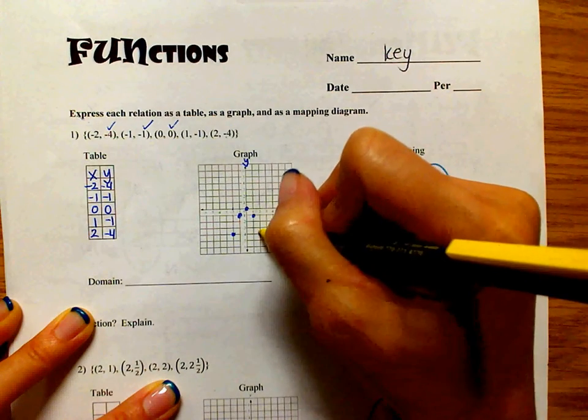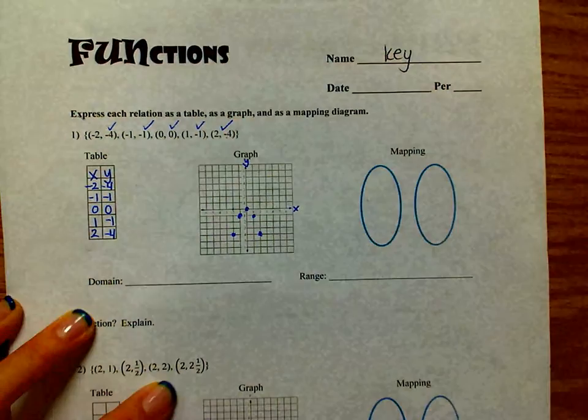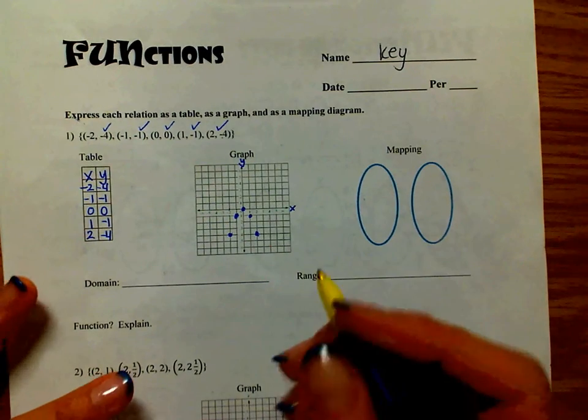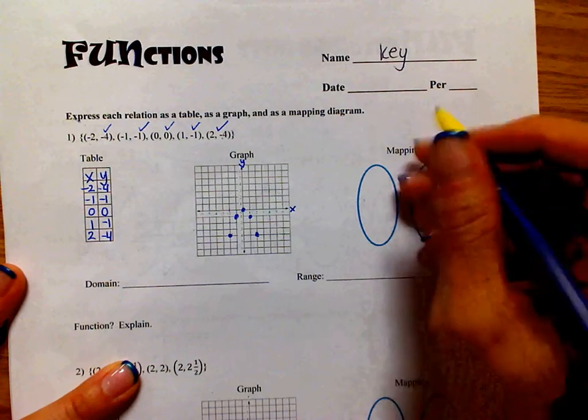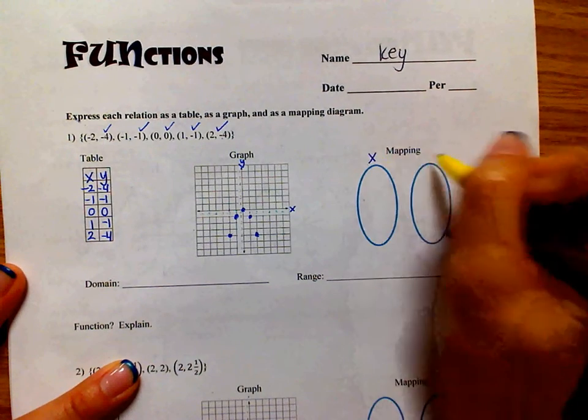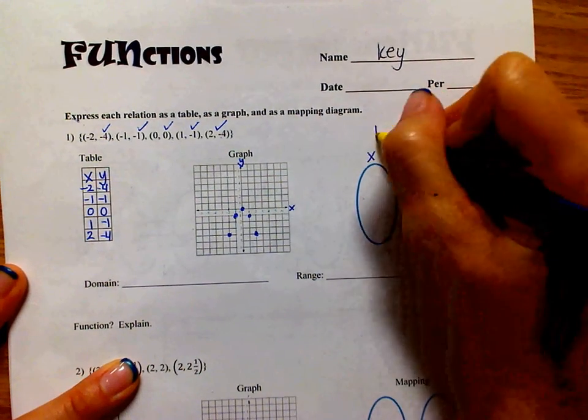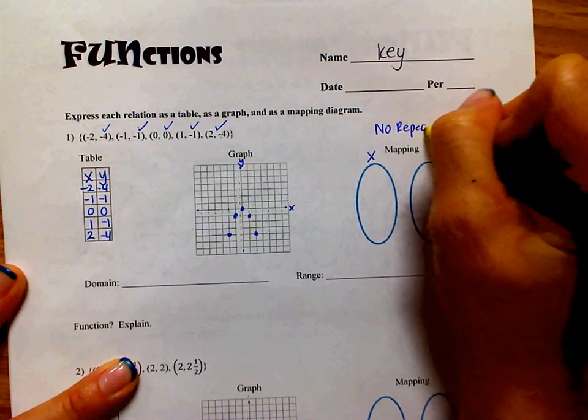Interesting. Looks like there's a pattern, doesn't there? But that doesn't mean it's a function. We have to find out. So I'm going to go ahead and go to the mapping diagram. Remember, all x values go here and all y values go there, and remember there's no repeating here.